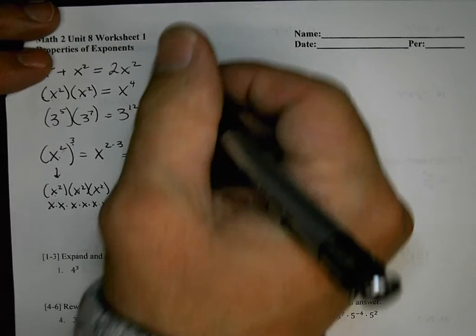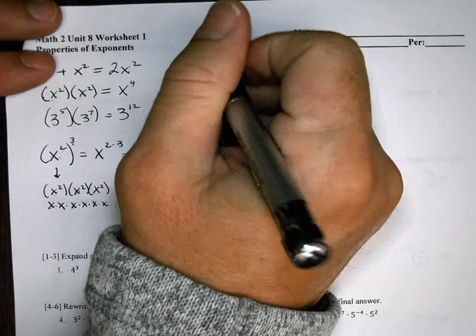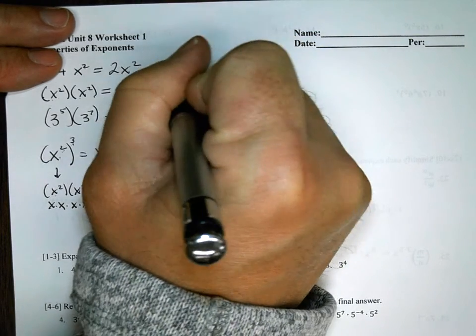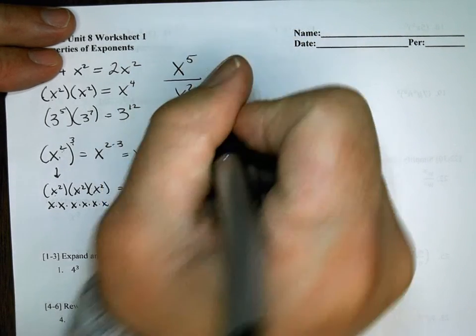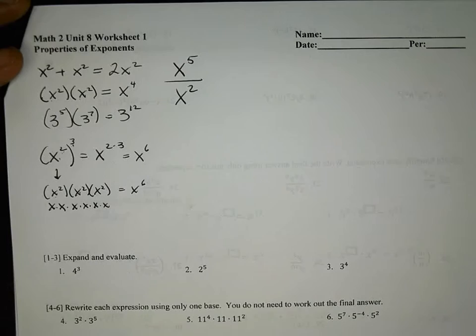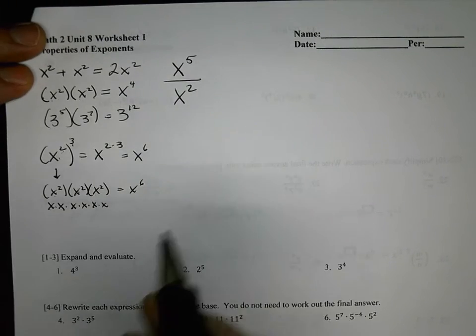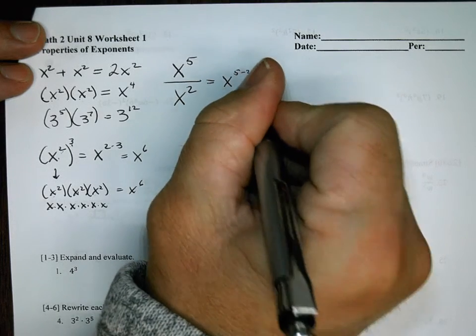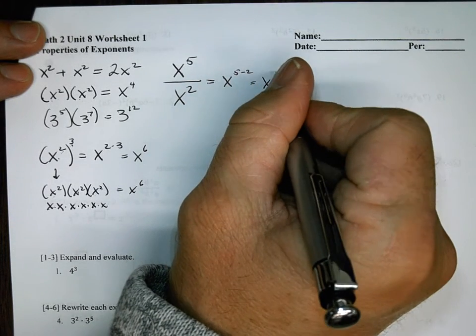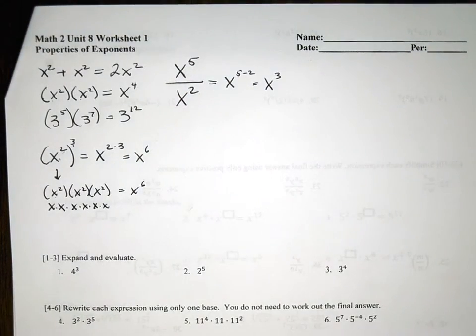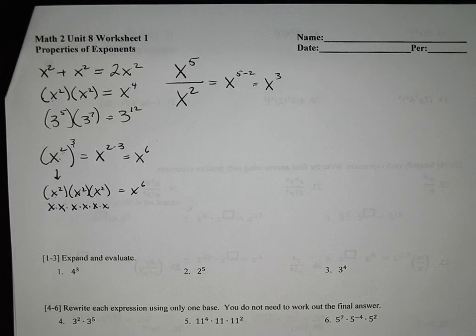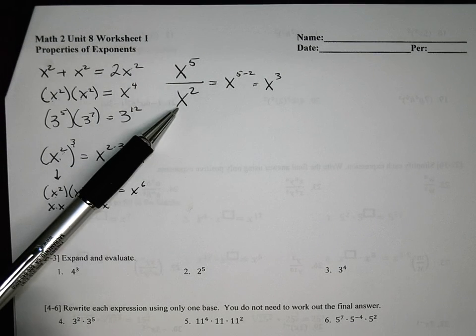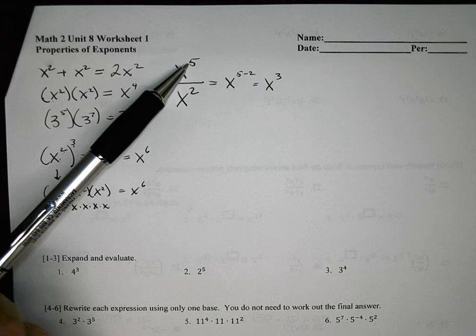And then the next one is when dividing the same base. When dividing the same base, you subtract exponents. X to the 5 minus 2, which is x to the third. When dividing the same base, you subtract exponents. You subtract the bottom from the top.